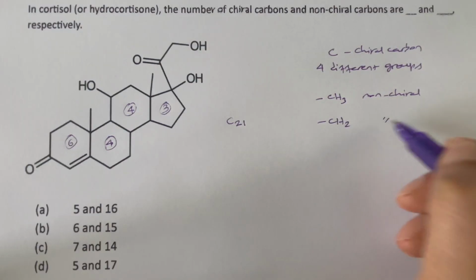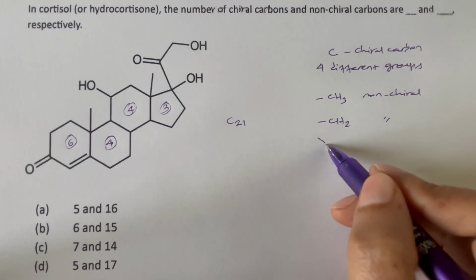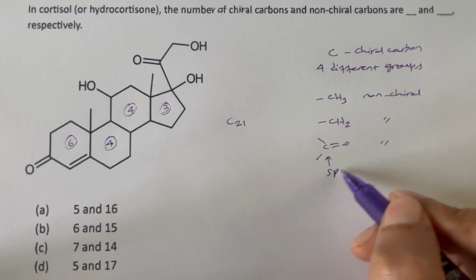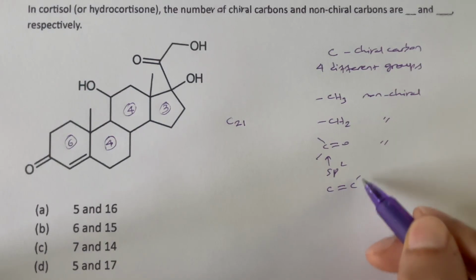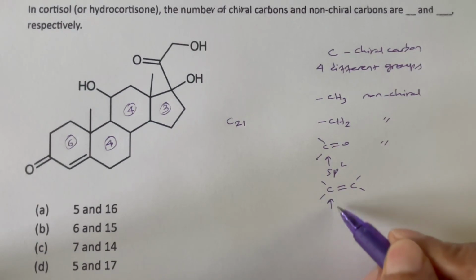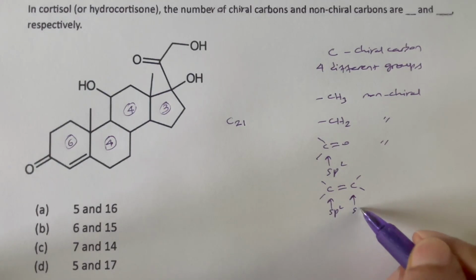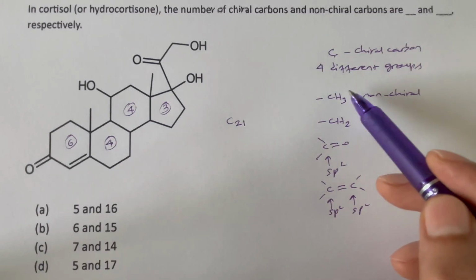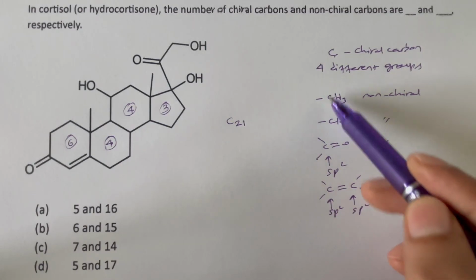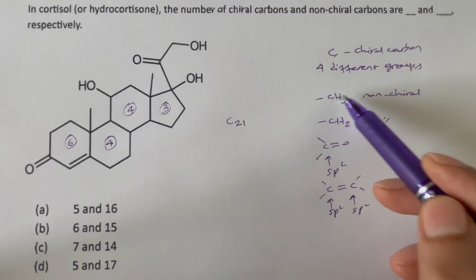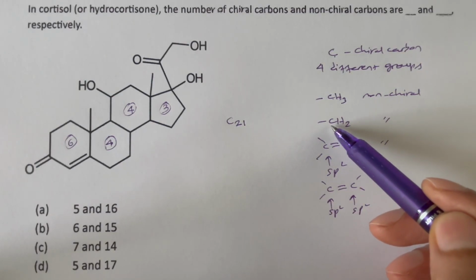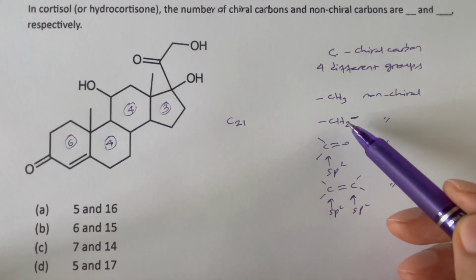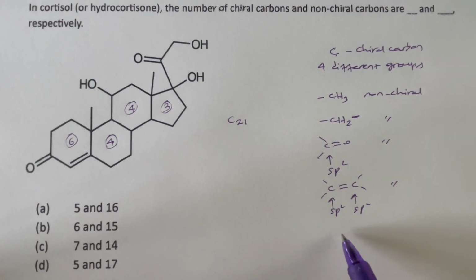Methylene groups, that is also non-chiral. And then carbonyl carbon, that is also non-chiral because the hybridization here is sp2. And then carbon-carbon double bonds. Here also hybridization is sp2 and they are non-chiral. Because for chiral carbon the hybridization will be sp3. Even though for methyl group it is sp3, it is still 2 different groups, not 4 different groups. Here also the hybridization is sp3, but we cannot count this because together it would become 3 different groups, not 4 different groups. Let's count all these things.